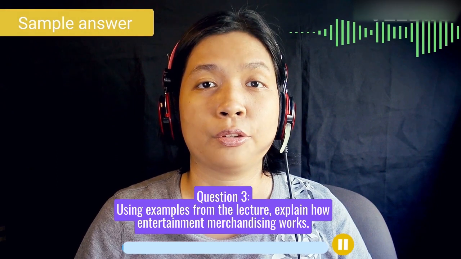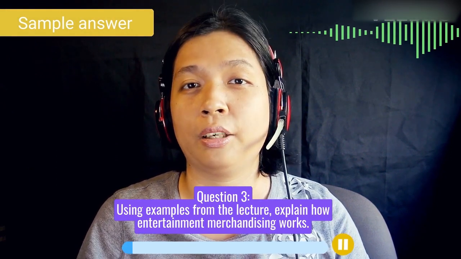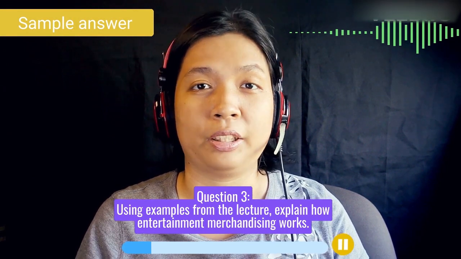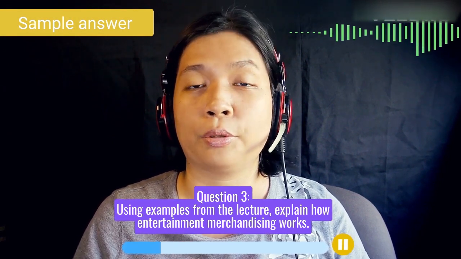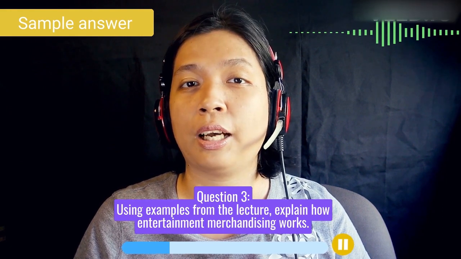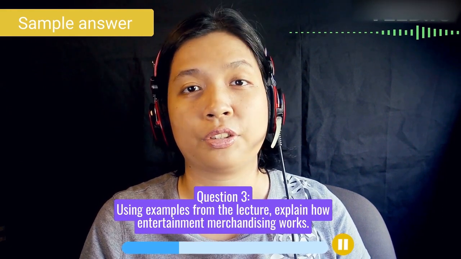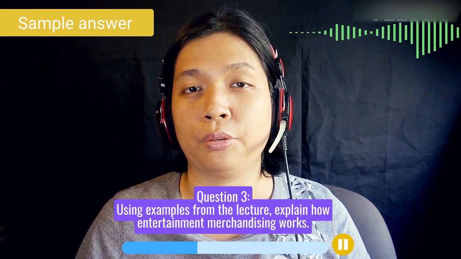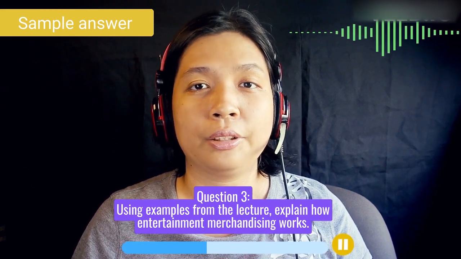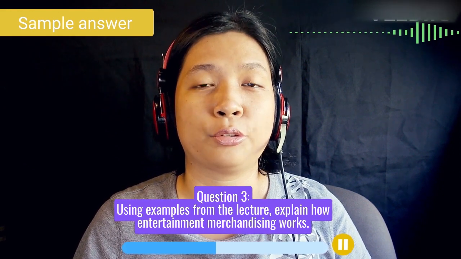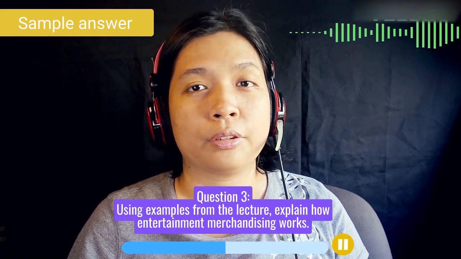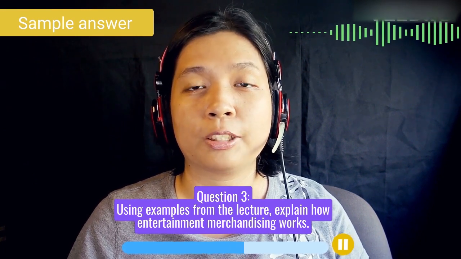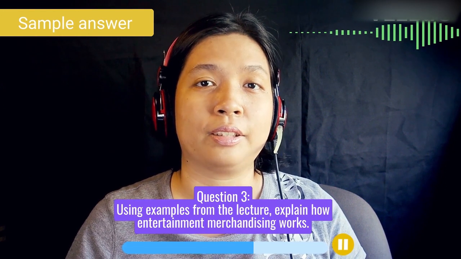Entertainment merchandising refers to a type of marketing where the branding of a particular product is used to promote and advertise another product. The lecturer uses two personal experiences to demonstrate how entertainment merchandising works. The first is from when he was a child and he used to watch a TV show called Action Hero. He noticed that after the show became extremely popular, toys of characters from the show were now being sold. The branding from the show was being used to advertise these toys.